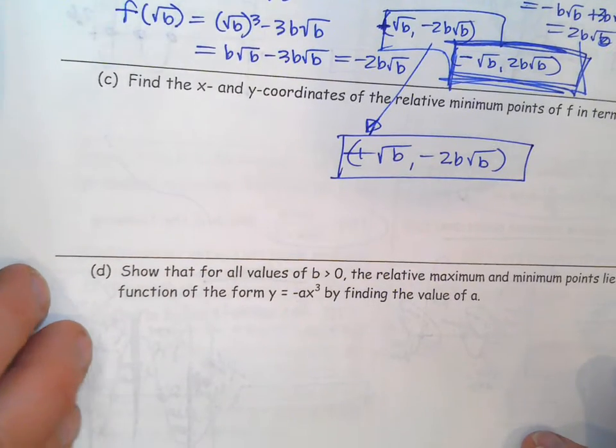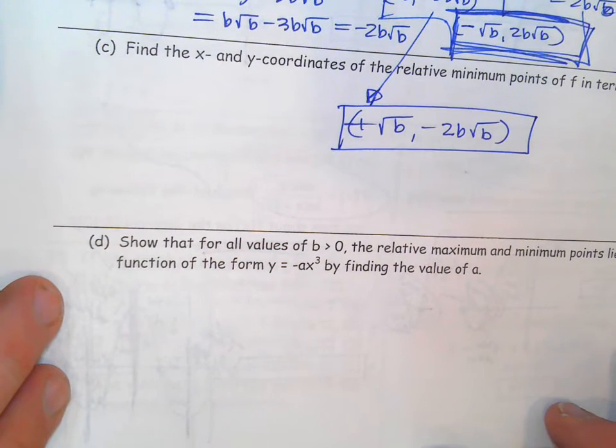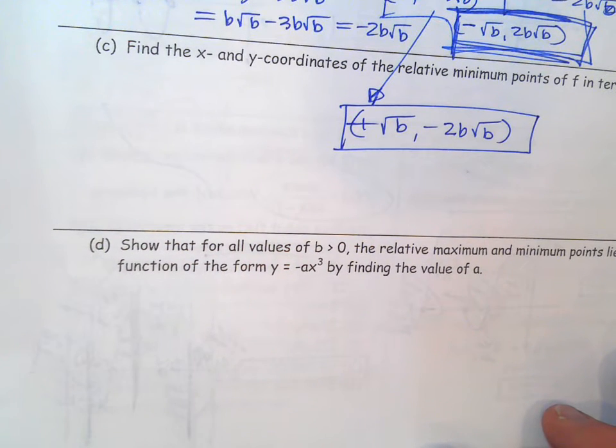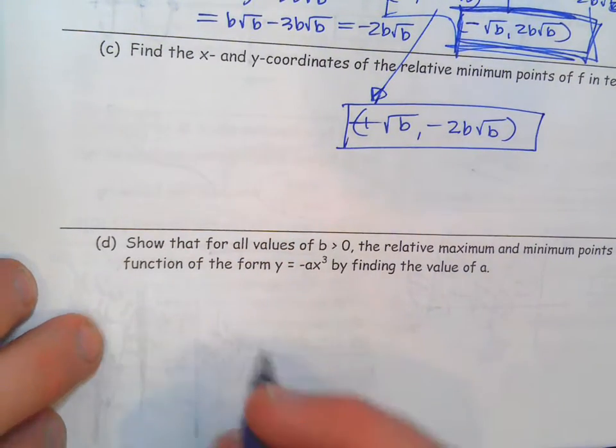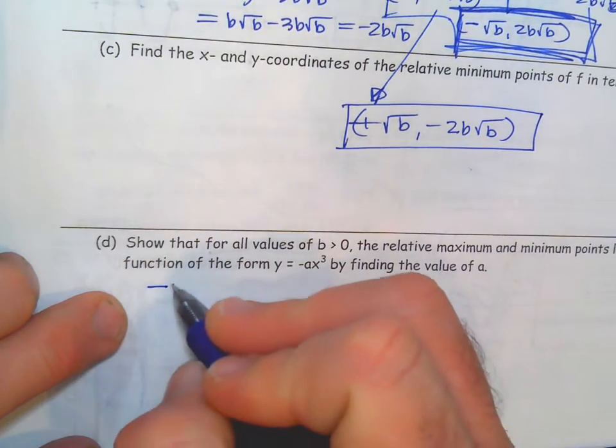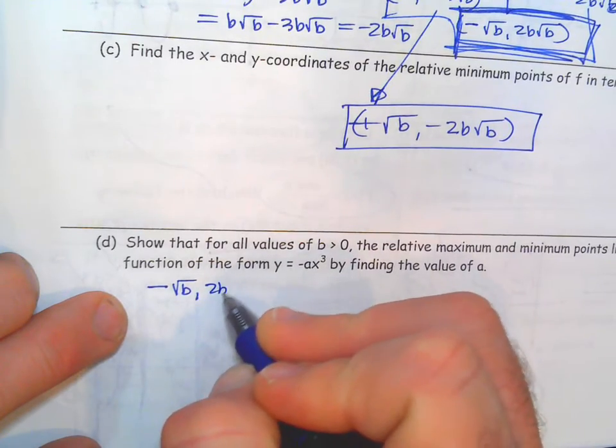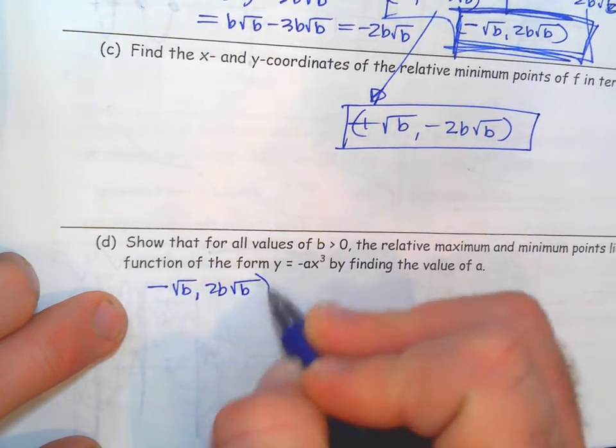And D says, show that for all values b greater than 0, the relative max and min points lie on a function of the form y equals negative a x cubed, by finding the value of a. So we already found the relative max and min values.